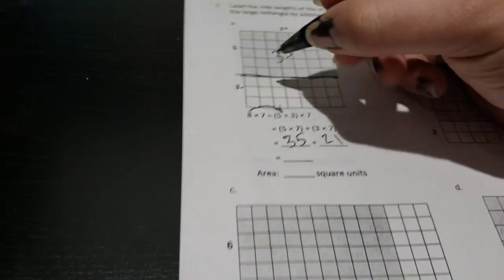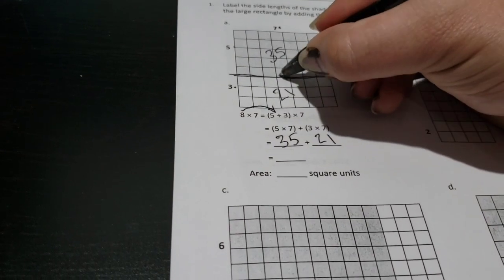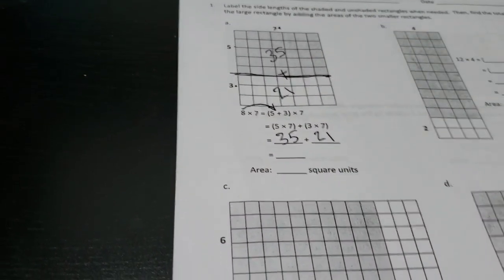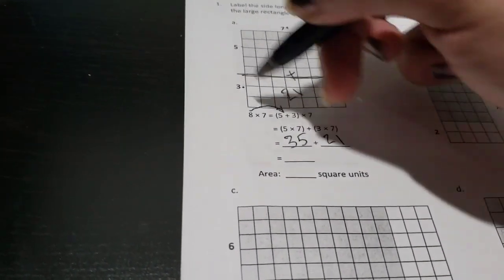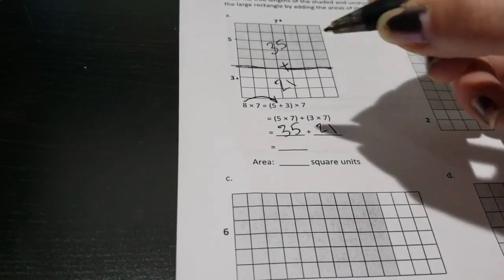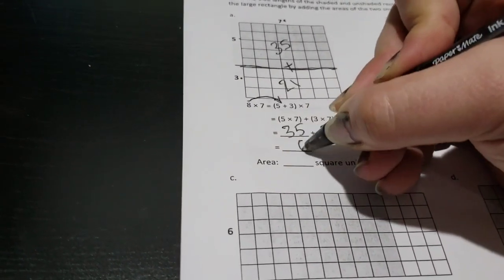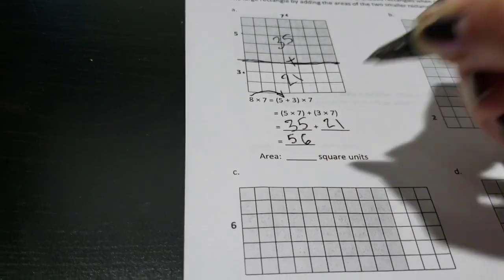Okay. And then we're going to add the two rectangles together to give us the area of the whole rectangle. Okay. So this is 56. So the total area for the big rectangle, the whole thing, is 56 square units.